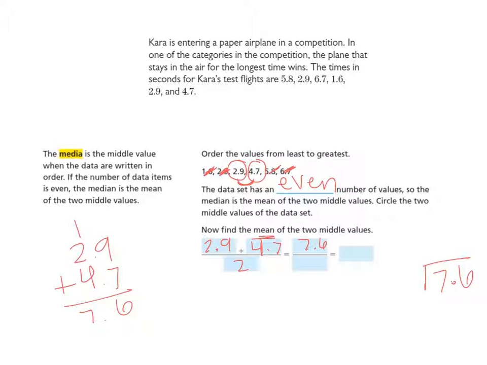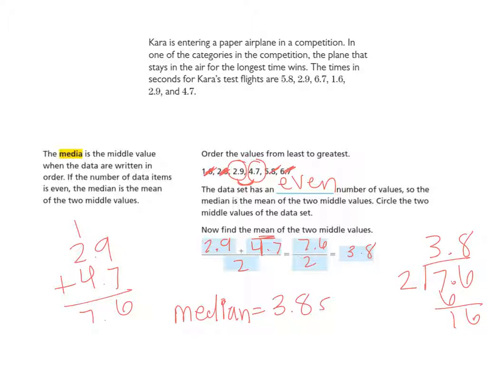Okay. I'm doing some quick math here. Looks like 3.8 is our median, or our middle number. So just to remind you, when you're finding your median, you have to put them in order. And if there's two middle numbers, then you have to find the average of those two middle numbers.